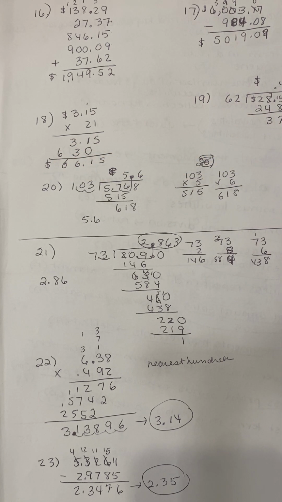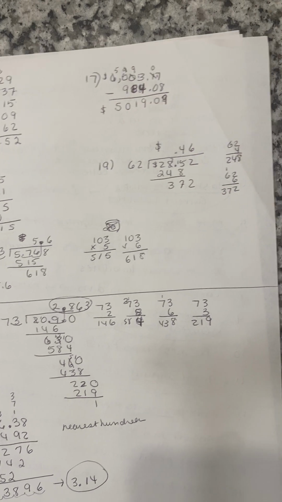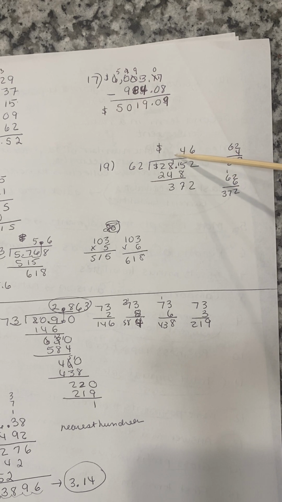So number 19 is a division problem. They want to know how to do a division problem. So these are all pretty easy. You should get these well. So 62 goes into 28.15. I always go ahead and put the decimal point up here right away, so you know there's a decimal point.